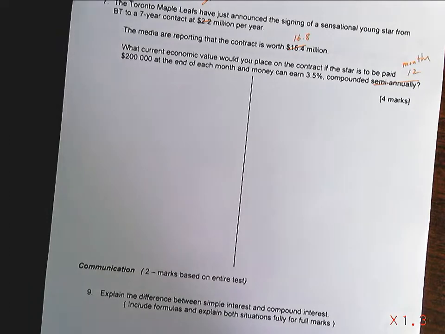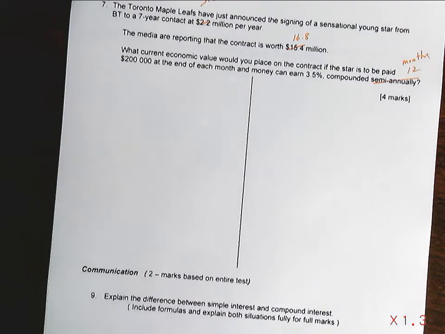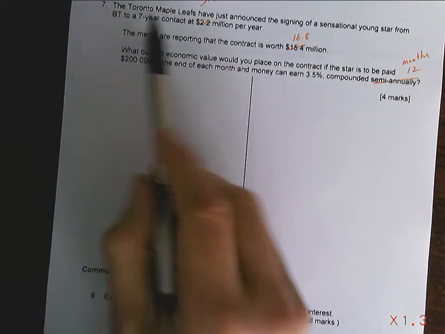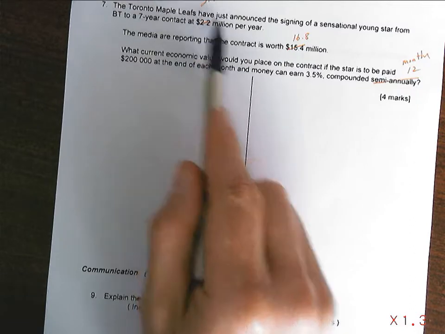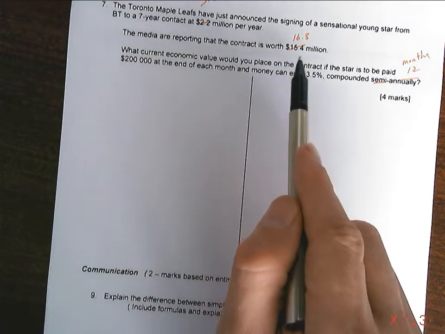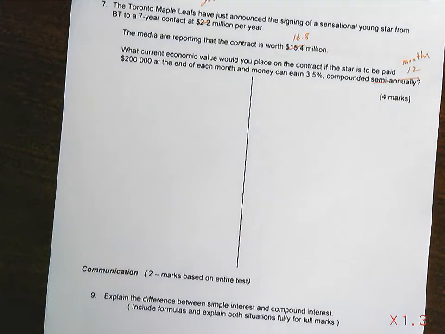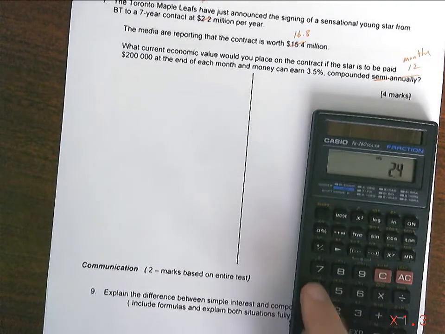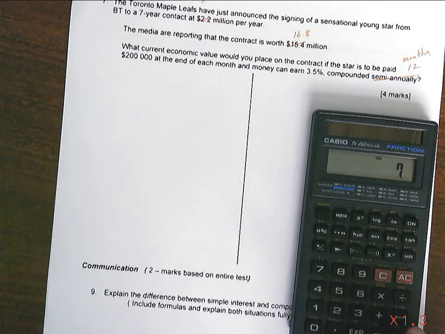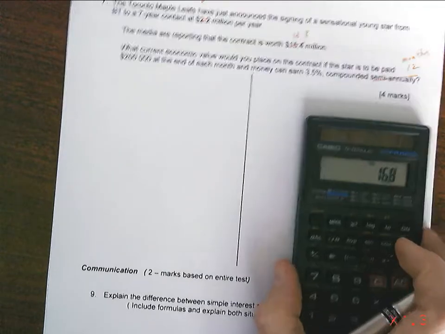I think this could be done in either way, depending how you're thinking about it, and I'm going to accept either one. They're talking about Toronto Maple Leafs just announced that he got a 7-year contract at $2.4 million per year, and the media reports that that's going to be worth 16.8, and I assume that's happening because they're taking 2.4, timesing it by 7, and they're getting 16.8.